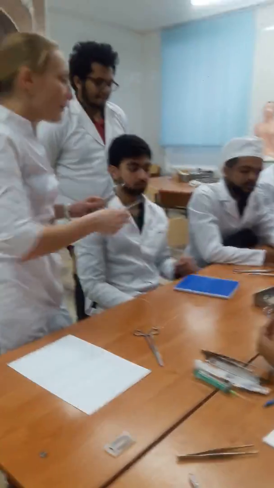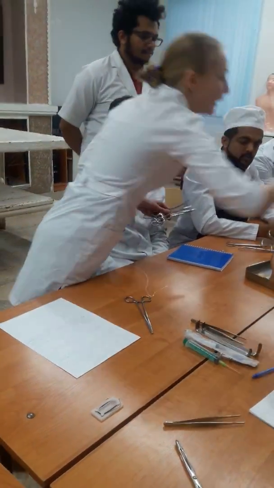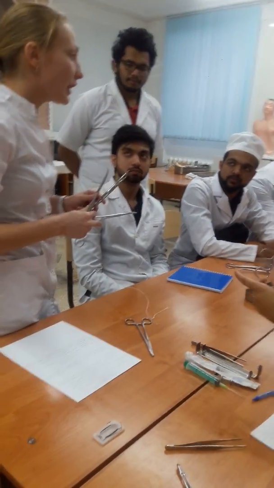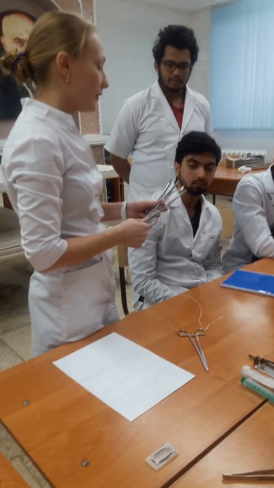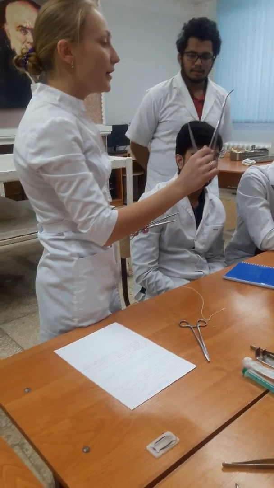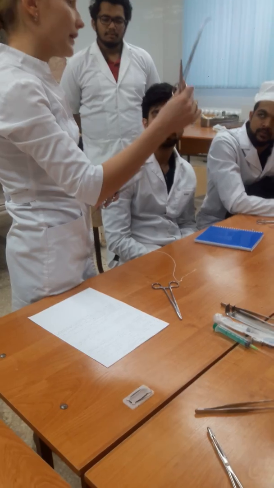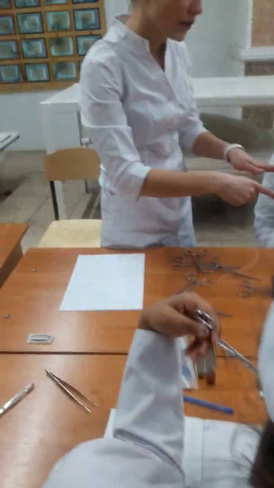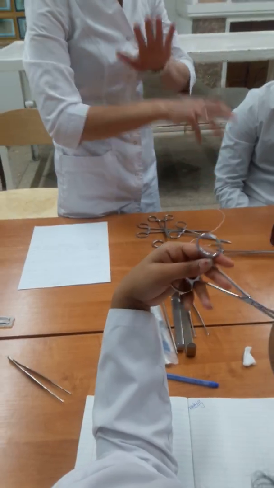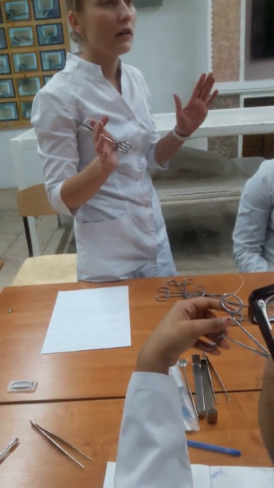Different kinds of clamps. We also have this one too. We have different kinds of clamps. They are divided into straight and curved. For example, they could be curved in different ways. In this way, the first variant, and in this way. See, yeah? So, straight and curved. They have their own names. In the USA, they have their own names.